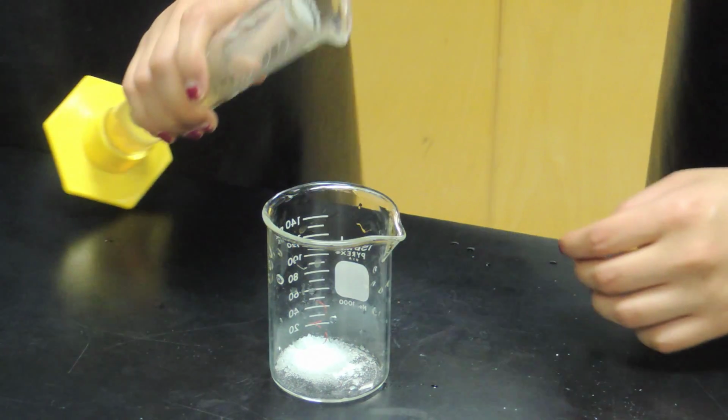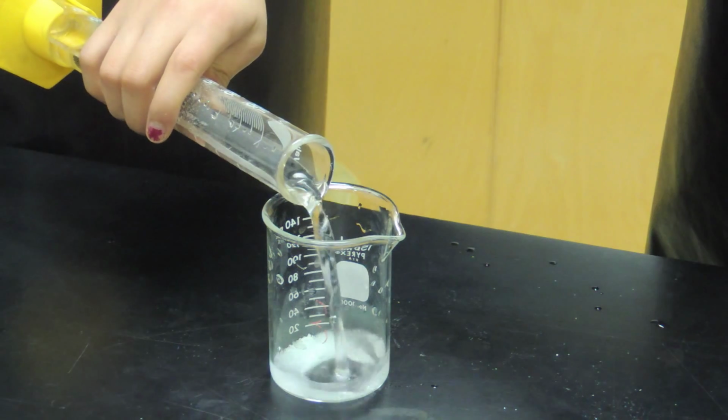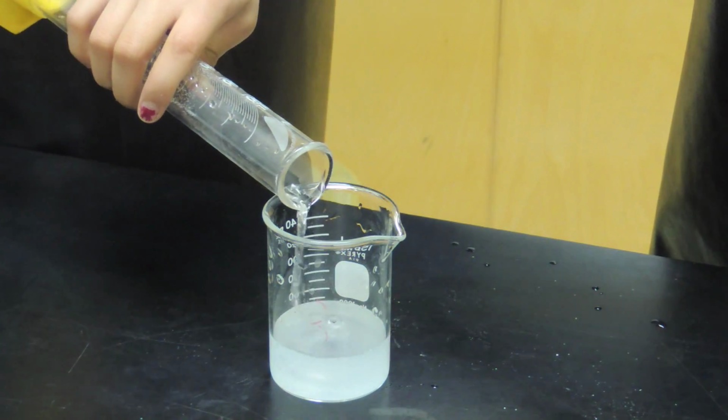Transfer the iron 2 ammonium sulfate hexahydrate into a beaker, followed by the distilled water. Using the stirring rod, stir the solution thoroughly.